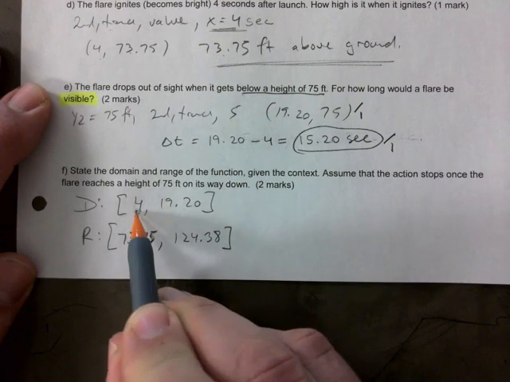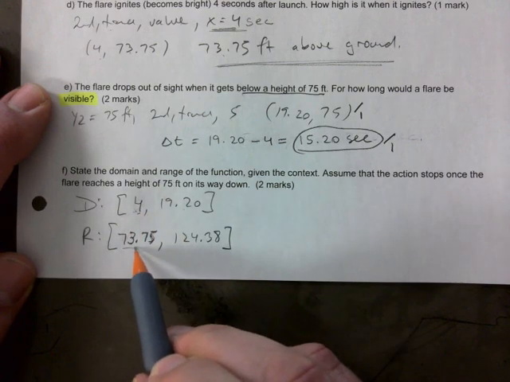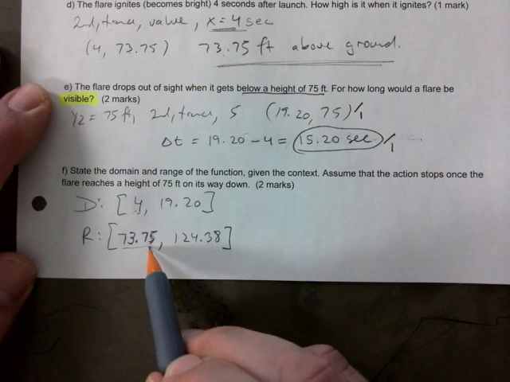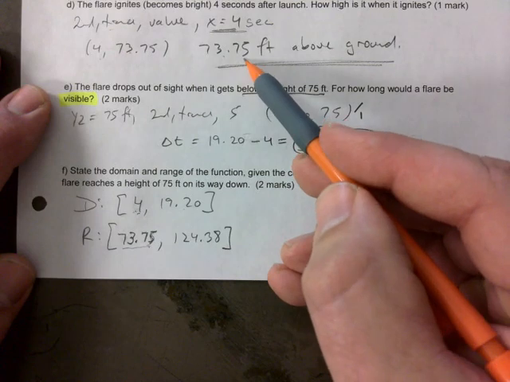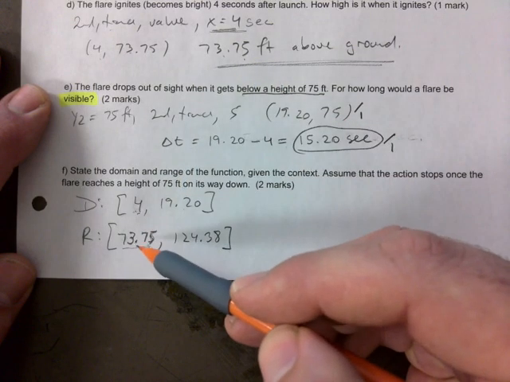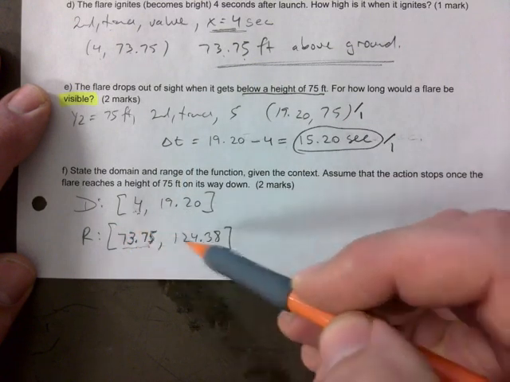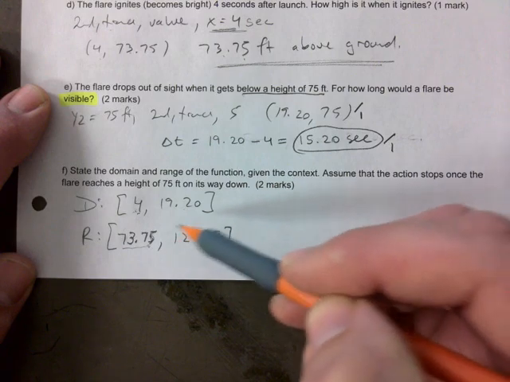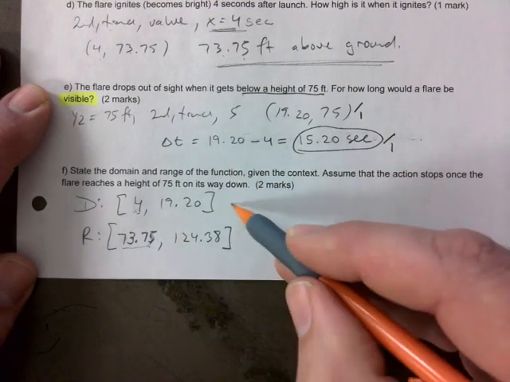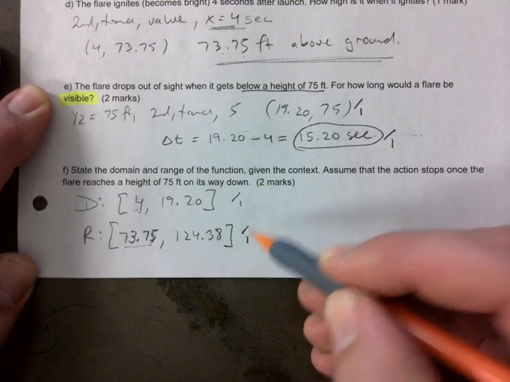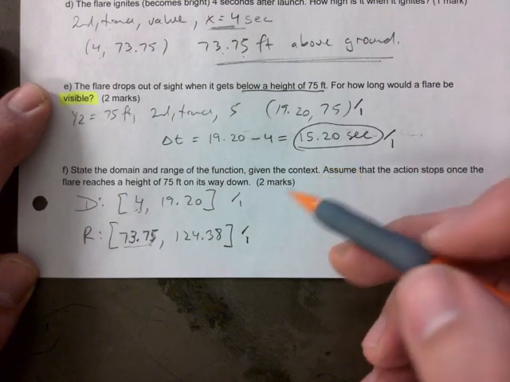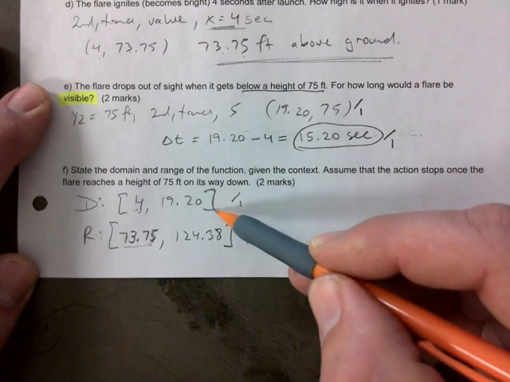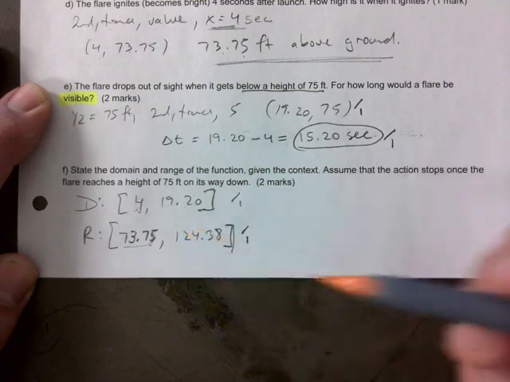That's when it stops. And then the range, the lowest height it's ever visible, it's 73.75. That's given to me by D. Right? 4 seconds in, you're at this height. And then the maximum height it ever reaches is 124.38. So 1 mark for each. If you don't have round brackets, I believe it's a half mark deduction. So you need to have square brackets if you do it this way.